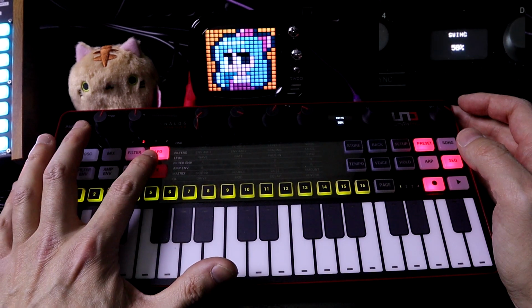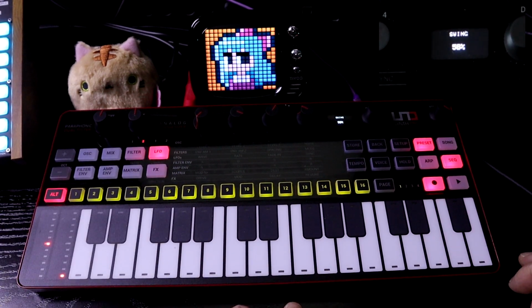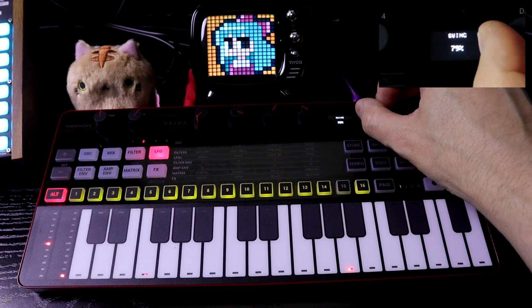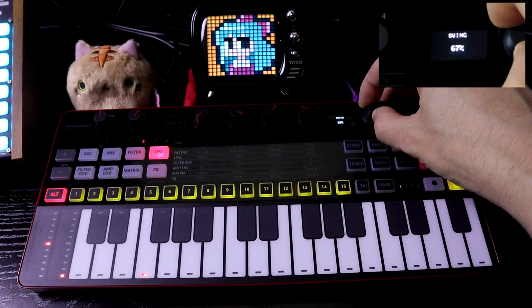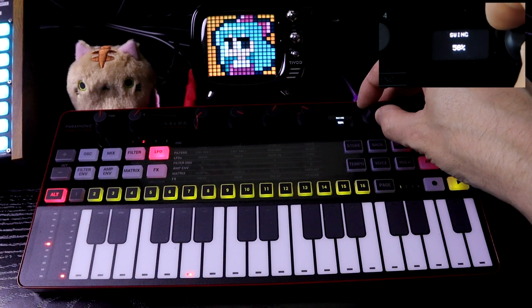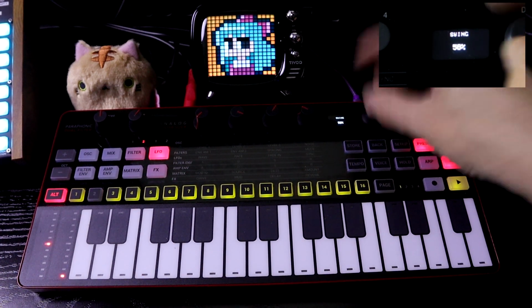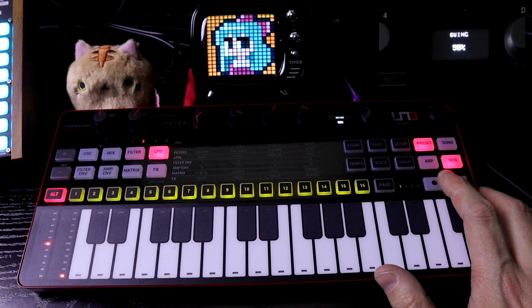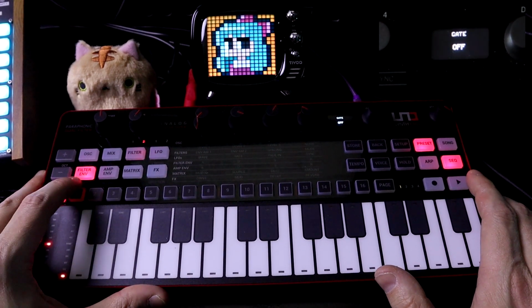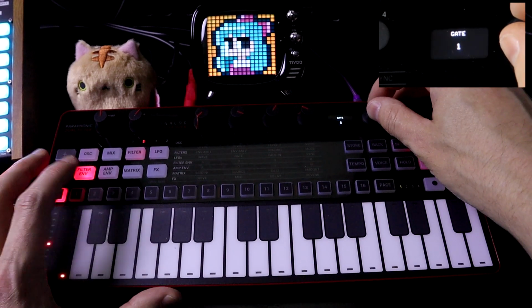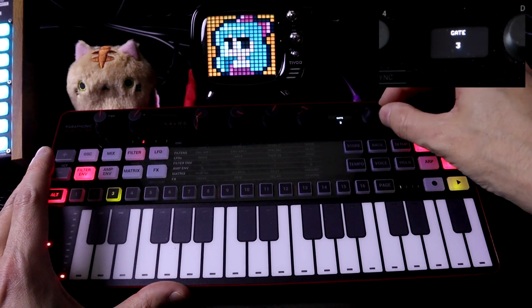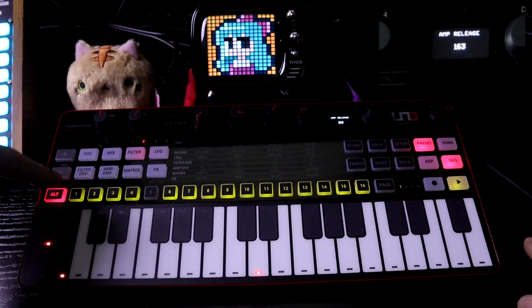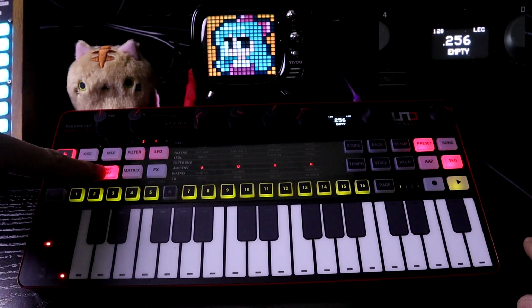In the Alt menu and LFO, we can change the swing. Bring it back down. In the Alt menu, if I press filter envelope, we have gate. It's the same as before. Make it longer or shorter. Let's exit this, go into amp envelope.